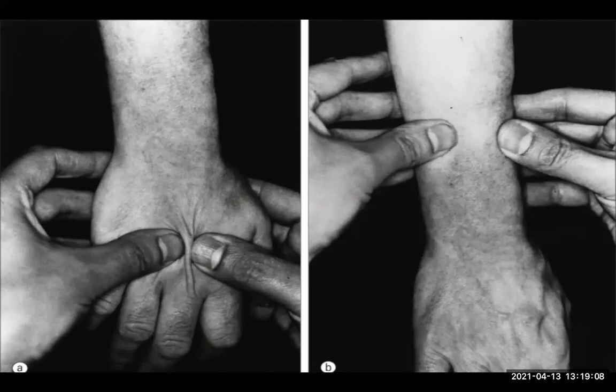So this is one of the tests which you can do in scleroderma or systemic sclerosis. Remember the name, quite catchy and easy to remember. Sclero means sclerosis, which is fibrosis or thickening, and derma is the skin. So thickening or fibrosis of the skin is known as scleroderma.